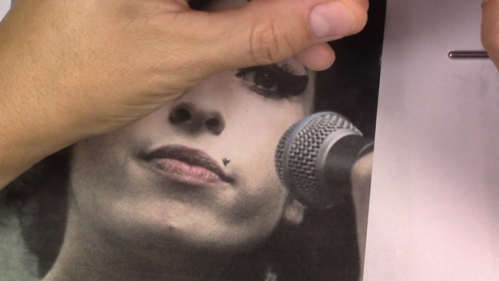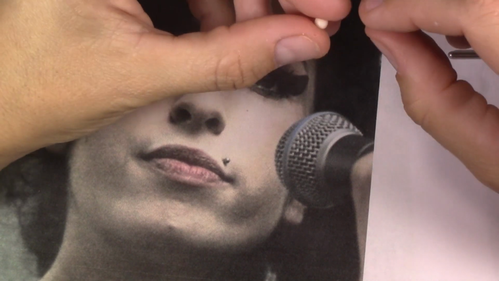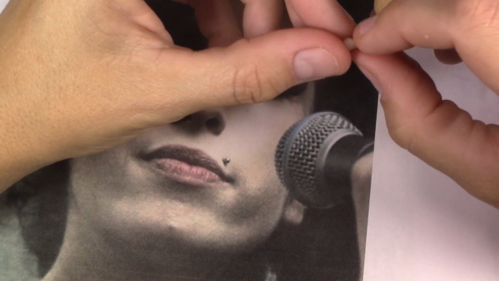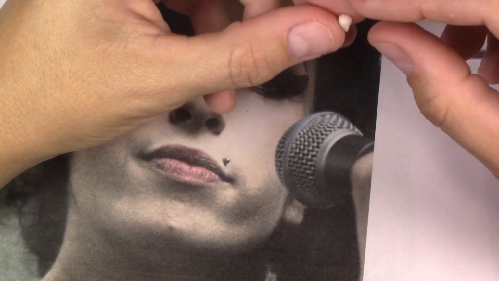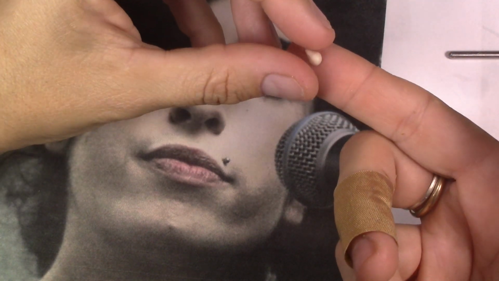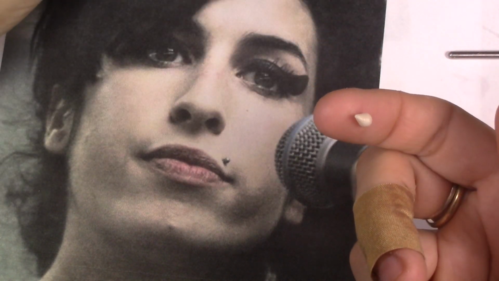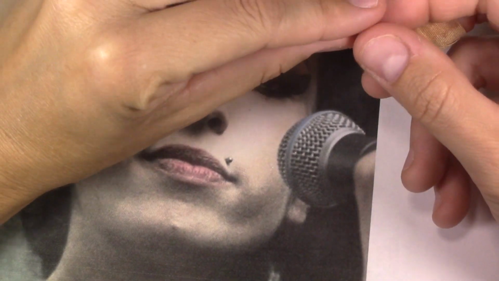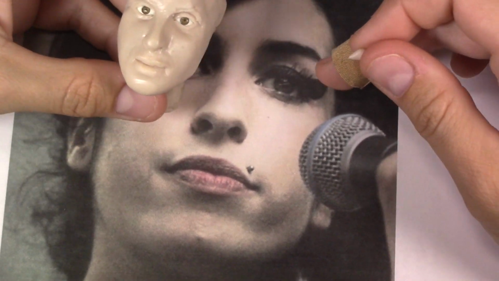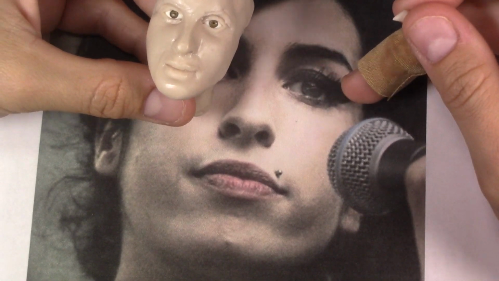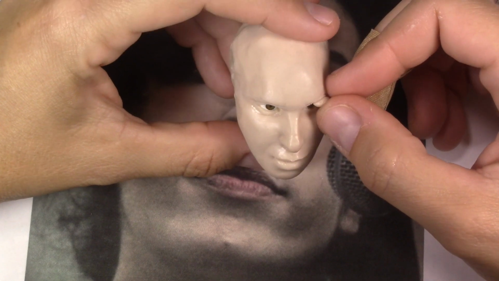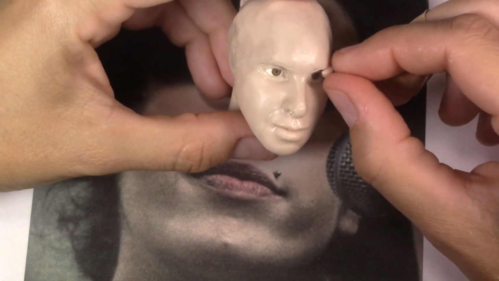So you can make a circle and then make a little point. So it's actually exactly like a little drop. Let's see if I can, like this. And I'm going to get this little drop and put it where I can see that her convex is going right there.